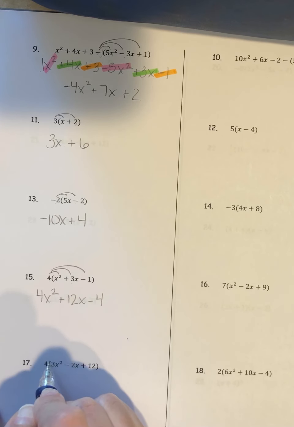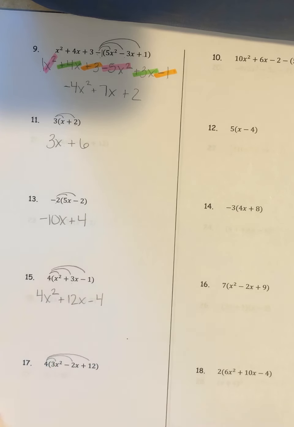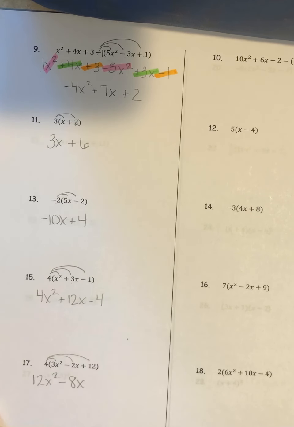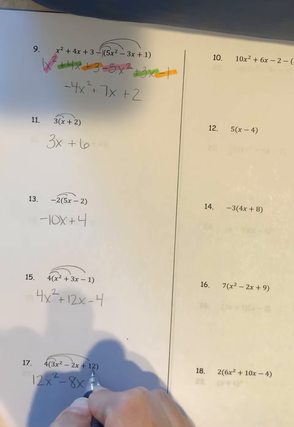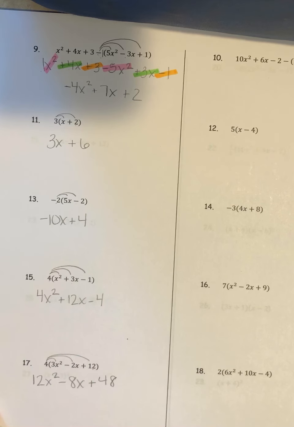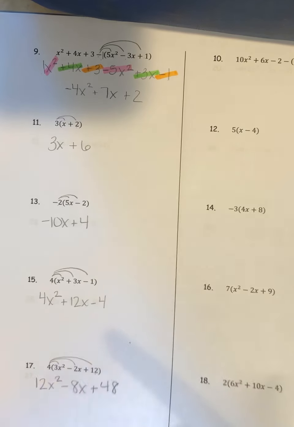Again, there's a 4 in front of my parentheses. It has to get distributed to all terms inside the parentheses. 4 times 3 is 12x squared. 4 times -2 is -8x. And 4 times 12 is 48. Again, no like terms. There's nothing to combine, so we are done with that one.